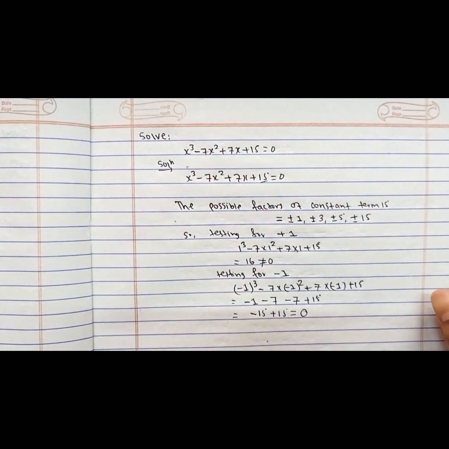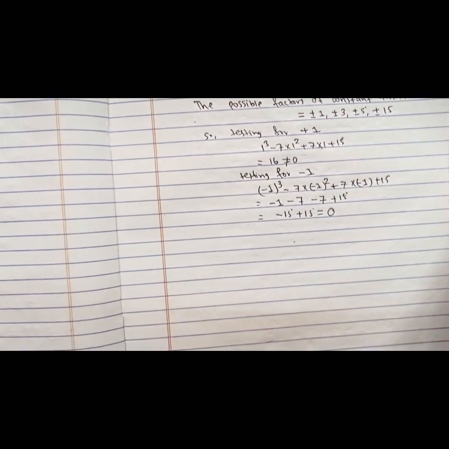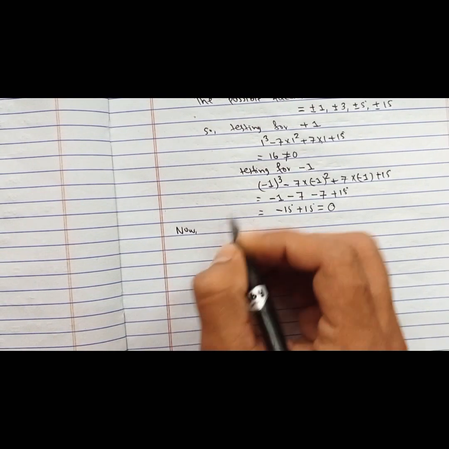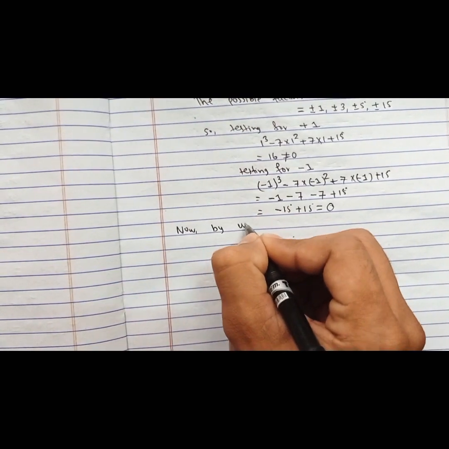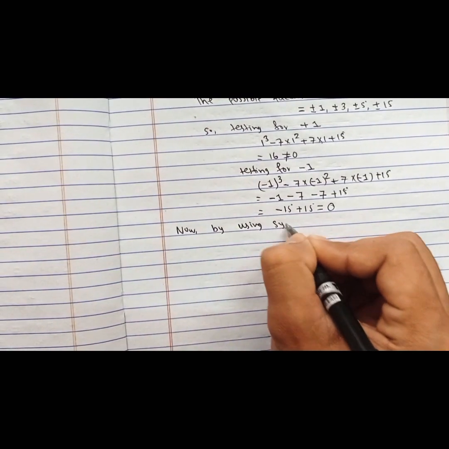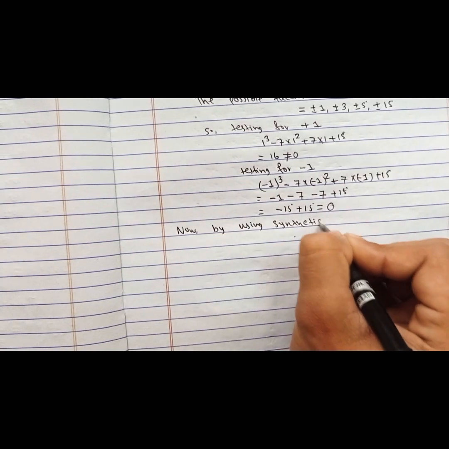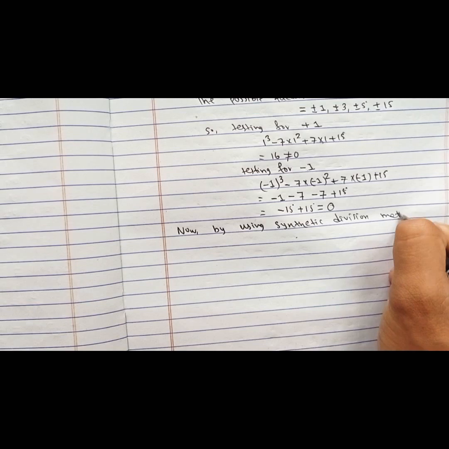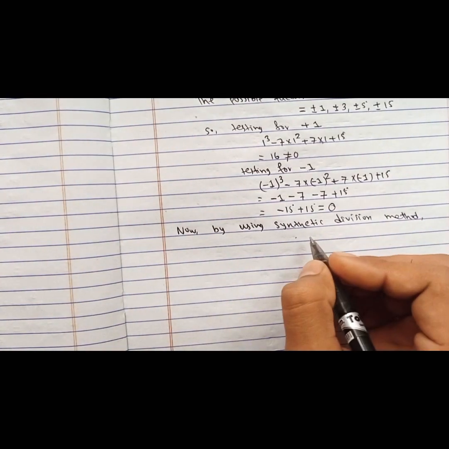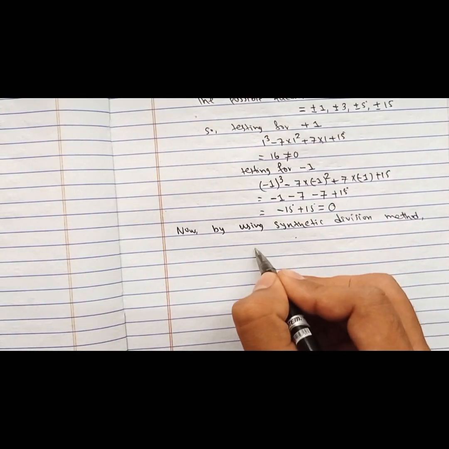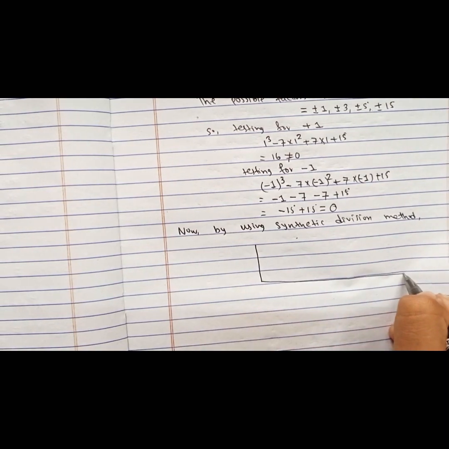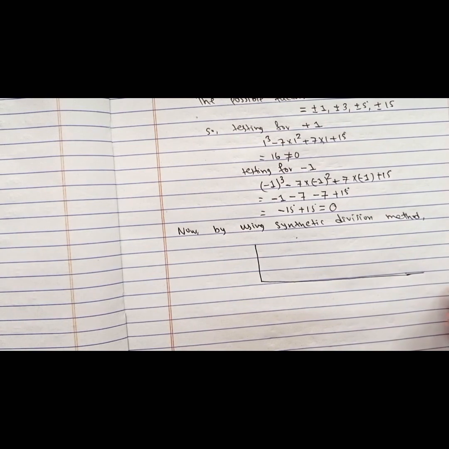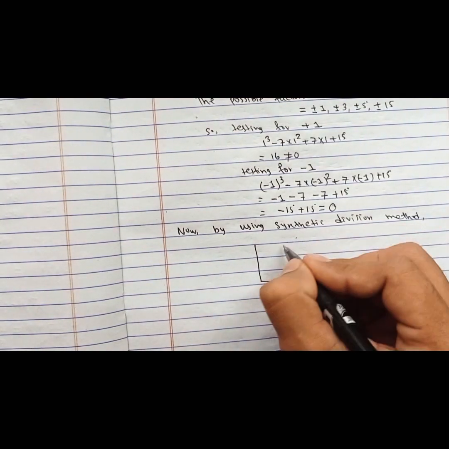So we can use the synthetic division method now. To use the synthetic division method, we have to arrange all the coefficients from the highest power to the lowest power.